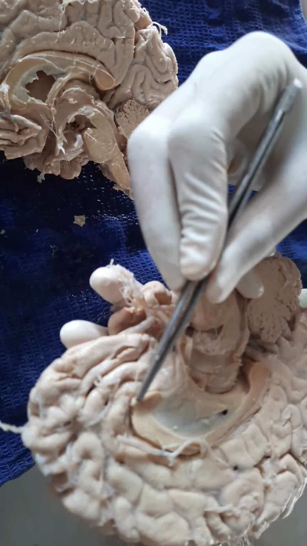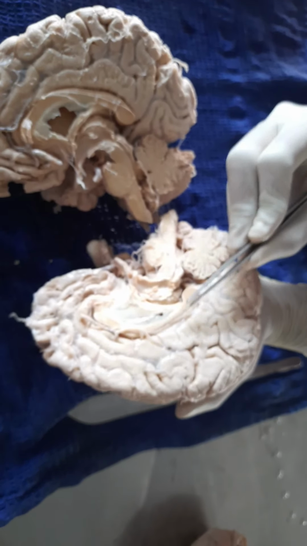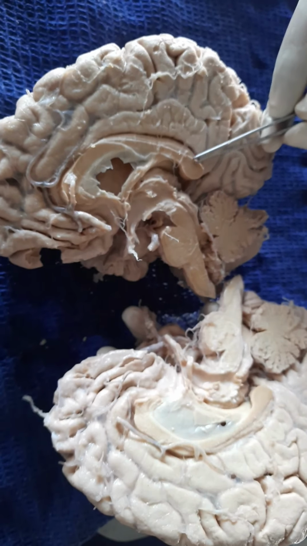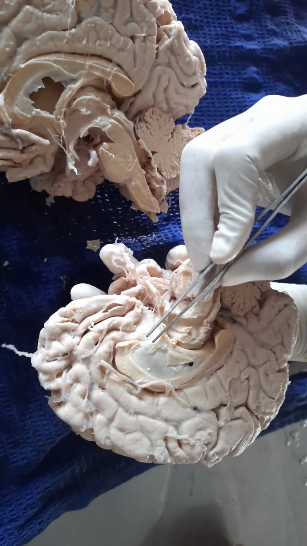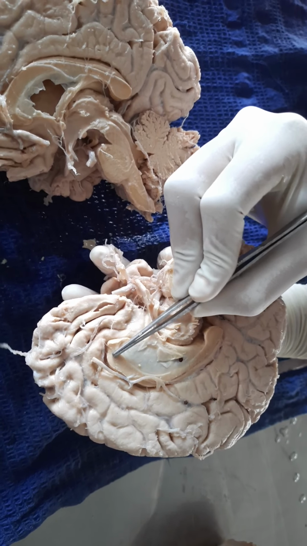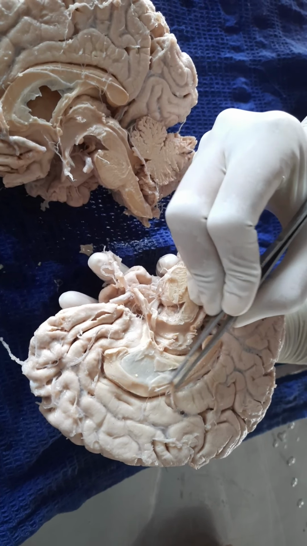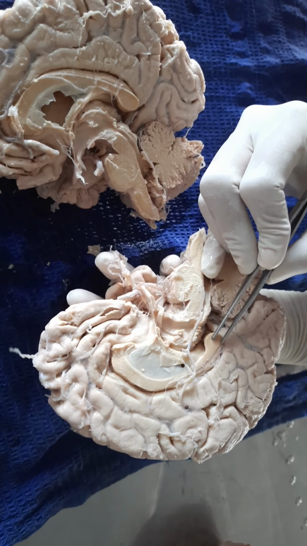This bundle that you find here is the corpus callosum, which can be seen on either side. This is the corpus callosum. It has many parts. It has a beak-like structure here, the rostrum, a bend here, the genu. This is the body, and here is the splenium of the corpus callosum.